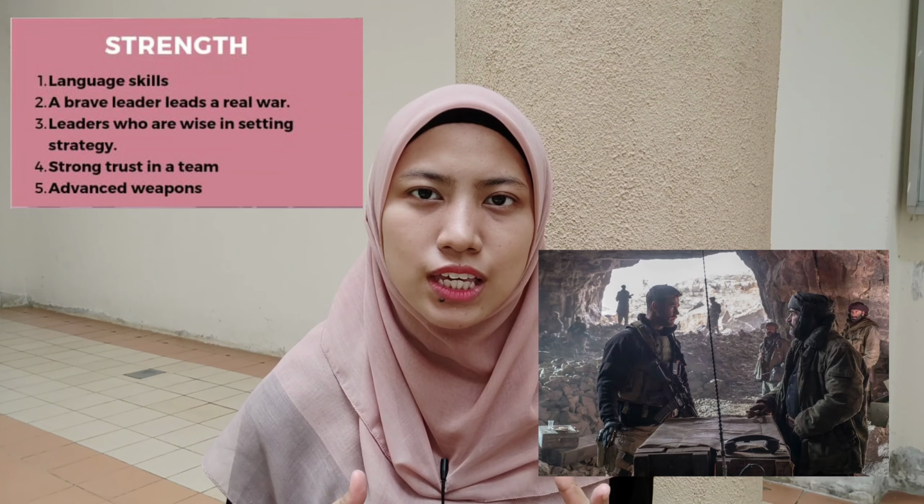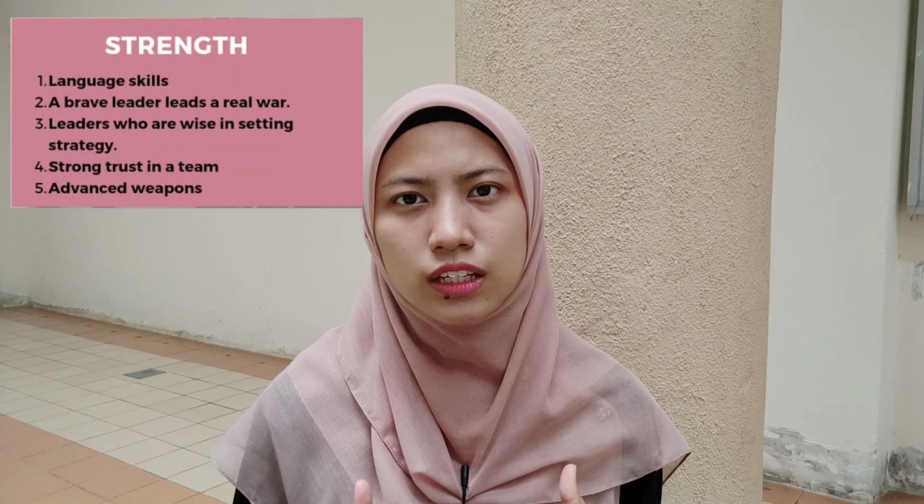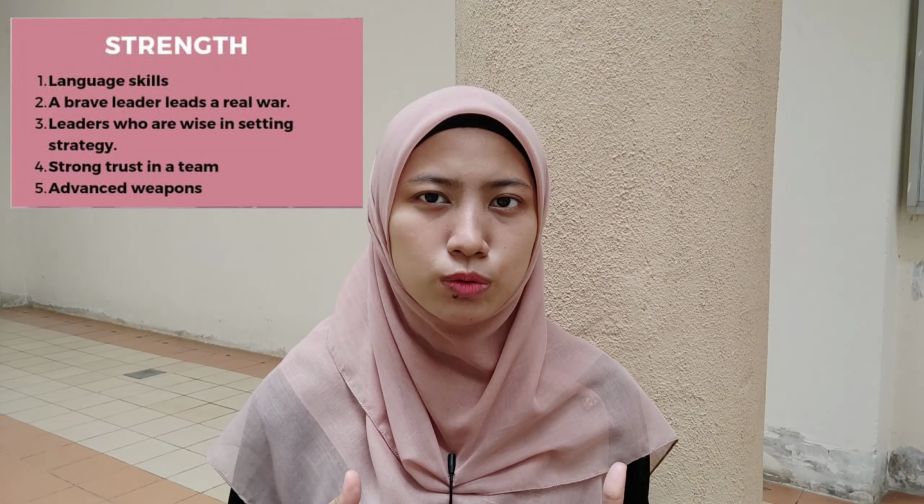Another strength that we can identify is leaders who are wise in setting strategy. Nazer had the knowledge in terms of strategizing with Dostum in capturing Taliban territory. Captain Nazer also gave the exact coordinates, as he had knowledge of the coordinates to drop the bomb on the enemy.